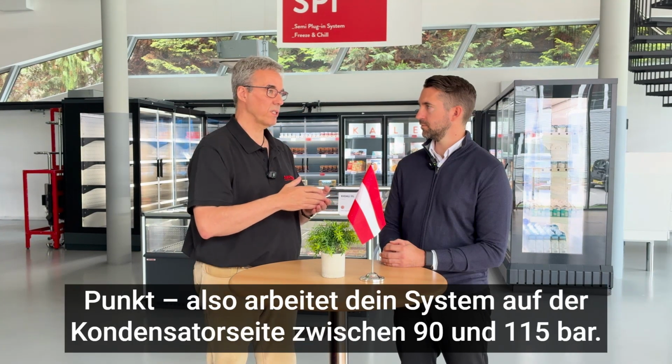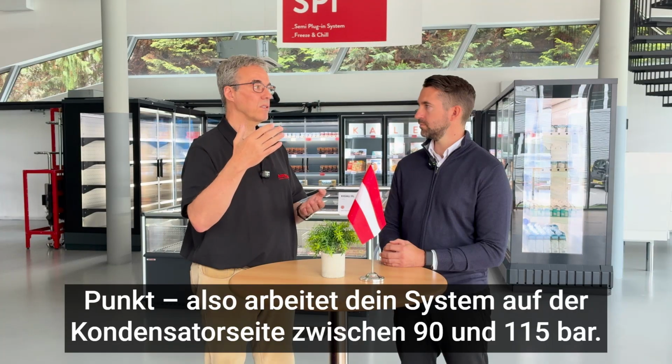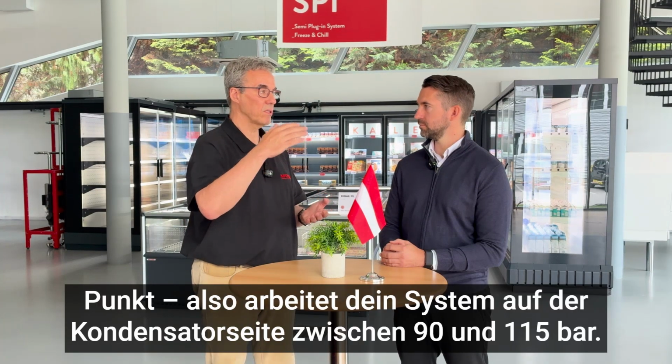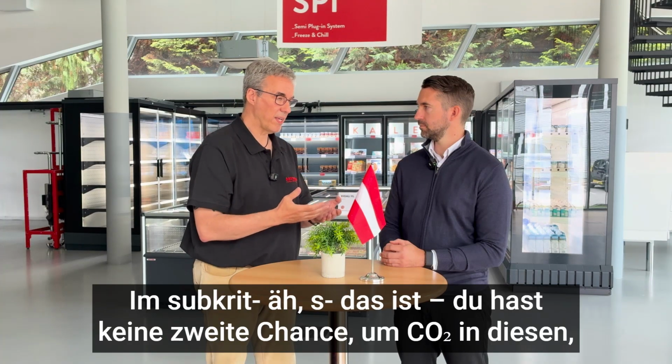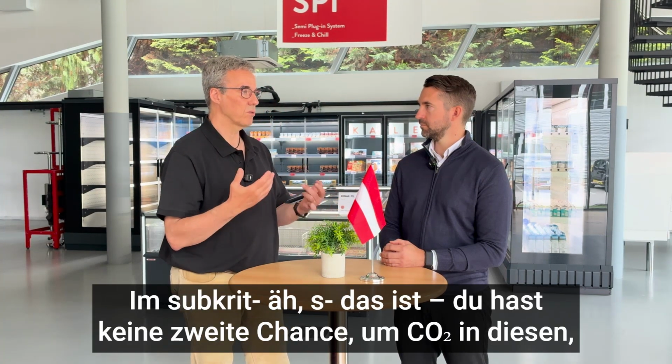It's a transcritical point. So your system is working between 90 and 115 bar on the condenser side. You do not have another chance to get CO2 in these regions.